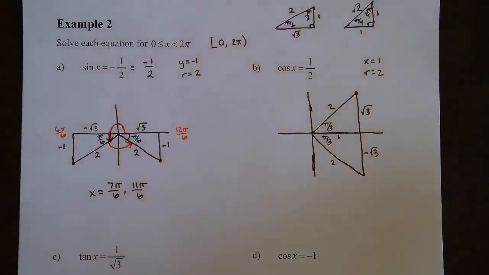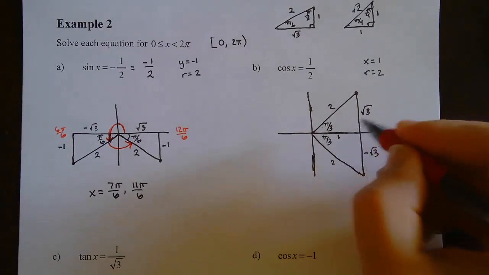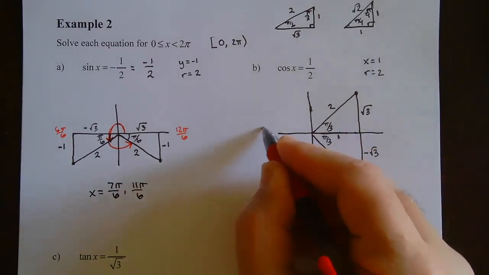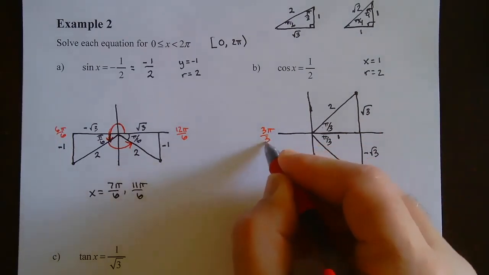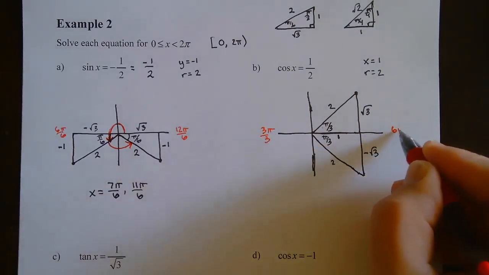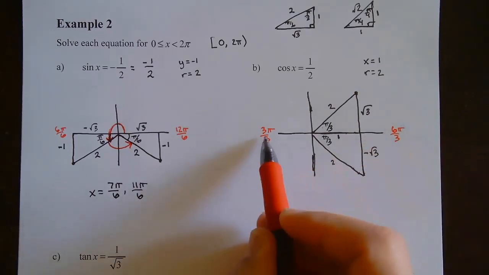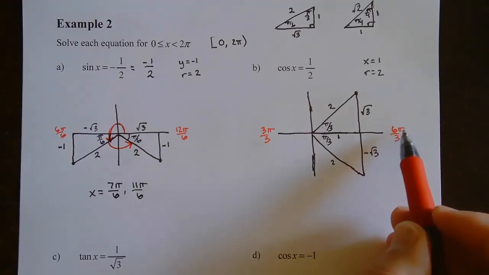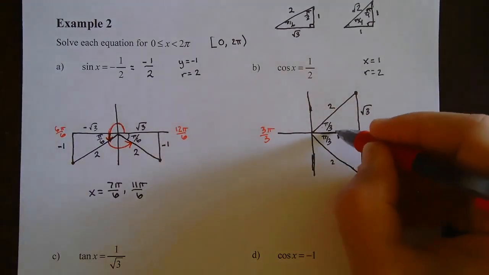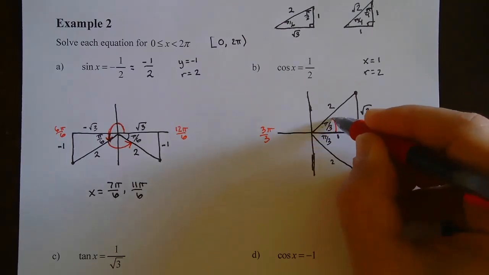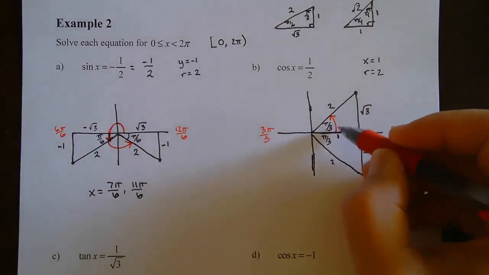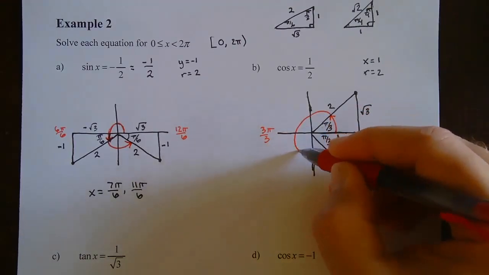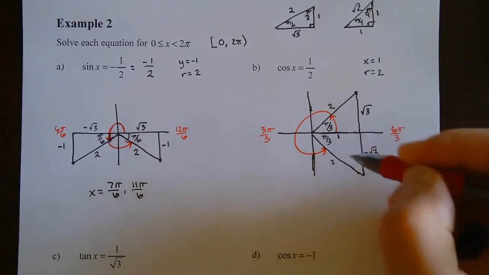So what's my angle of rotation? I'm counting by thirds. So this is 0 pi over 3, this would be 3 pi over 3, and this would be 6 pi over 3. Why is this 3 pi over 3? Because that's the same as pi. And why is this one 6 pi over 3? Because that's the same as 2 pi. So I'd have to rotate to this terminal side right here, which would be only an angle of pi over 3, or I'd have to keep rotating around to get to this one.